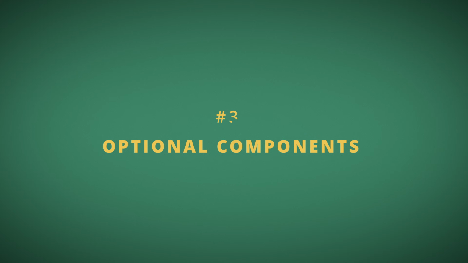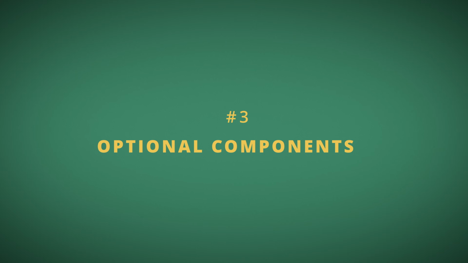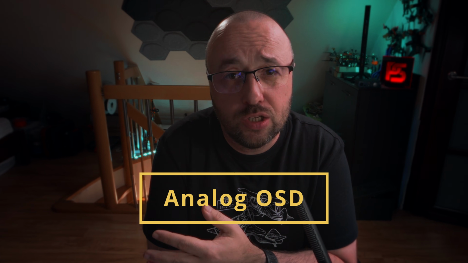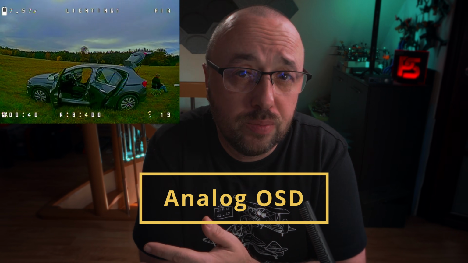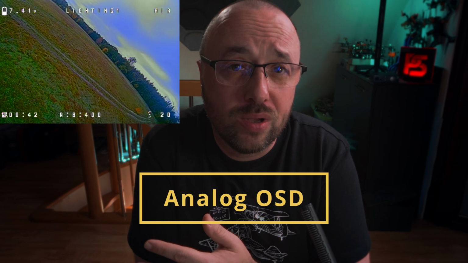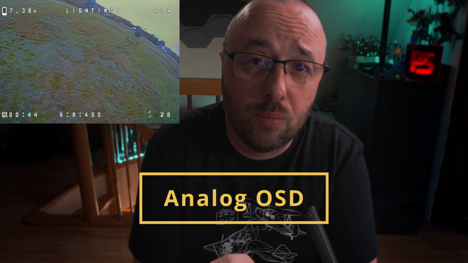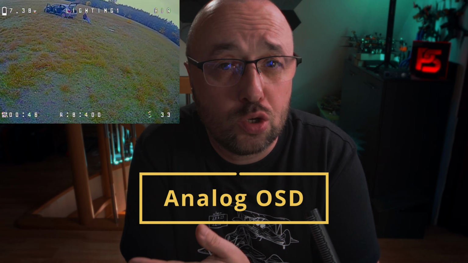And then there is the whole plethora of optional components, and those would be the analog OSD chipset. Thanks to this chipset, the flight controller has the possibility to overlay the OSD on the signal from your camera that is then transmitted to your goggles.